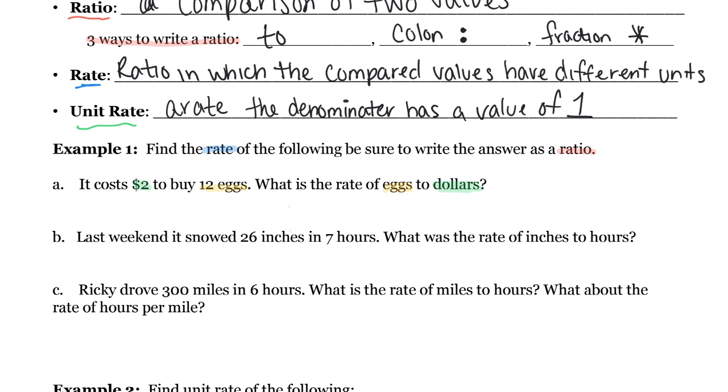I always start by writing out what they want our fraction to be. So we want eggs over dollars. And we know that because of the word "to". The word "to", remember, is one way to write a ratio. So if we want eggs to dollars, we have 12 eggs to $2.